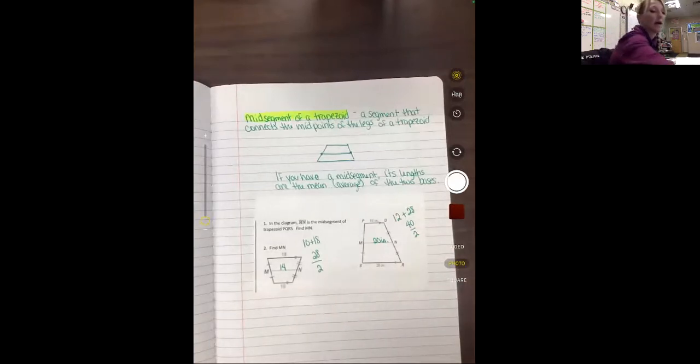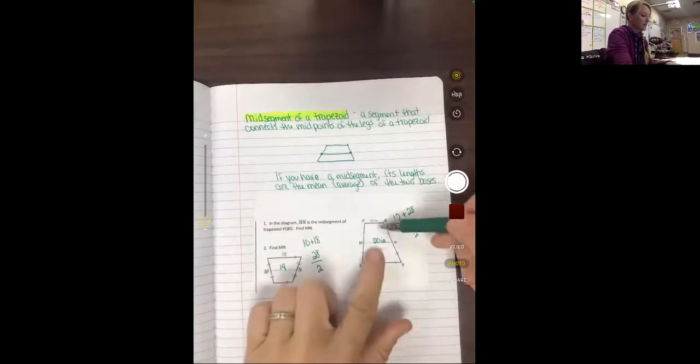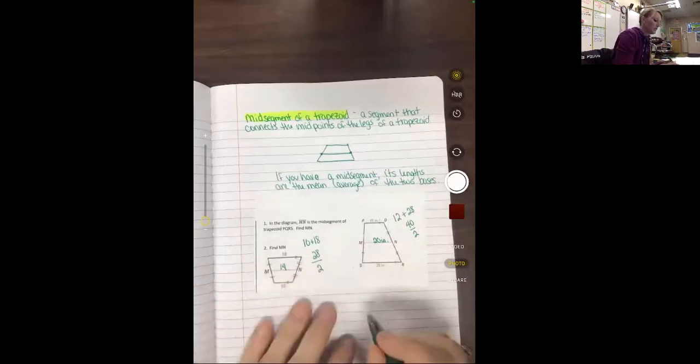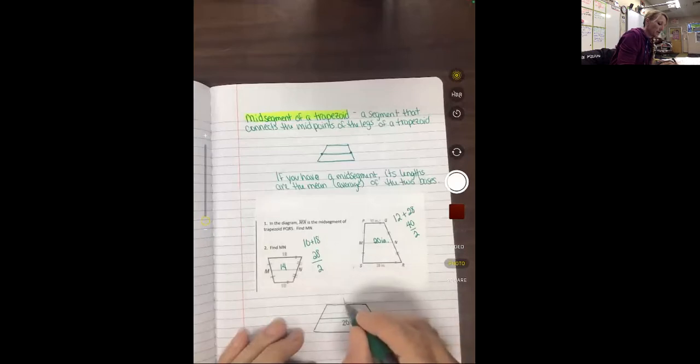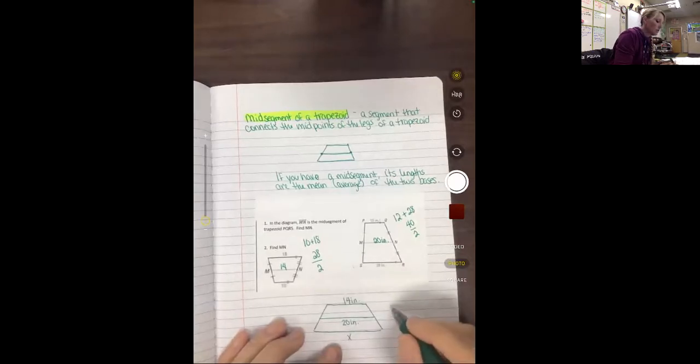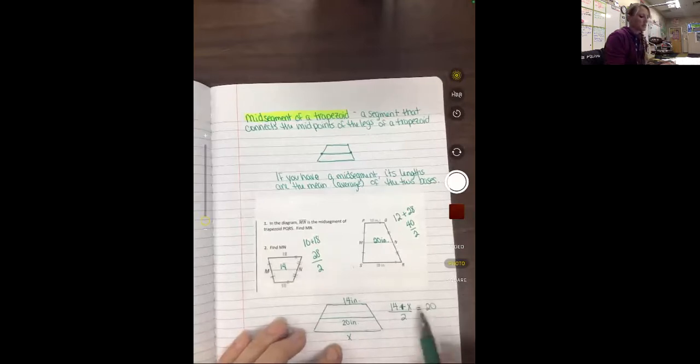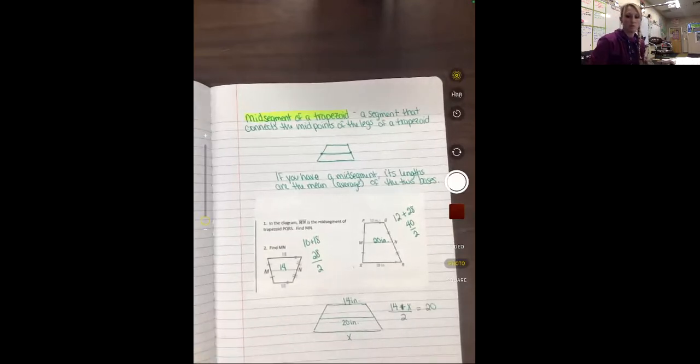So pretty cut and dry, easy peasy for midsegments of a trapezoid. If they give you the midsegment of a trapezoid and one base, you could write yourself a formula. So let's pretend that we are given a midsegment of 20 inches and a base of 14 inches. Well, in this case, we don't know the other base. So we would just be adding 14 plus X. We're going to add the bases and divide by 2, and we know that that would equal 20. Now that we have that equation, remember, plug in what you know, solve for what you don't know. You could find the other base by doing it that way.